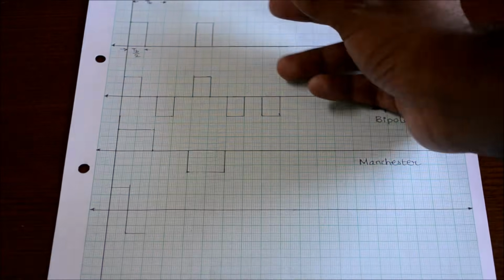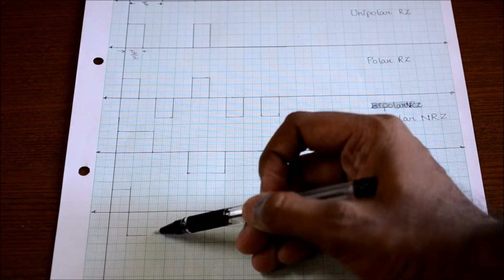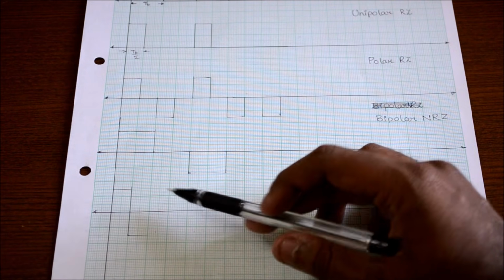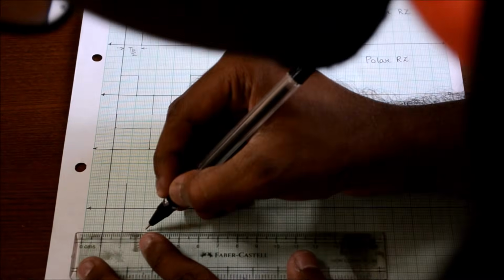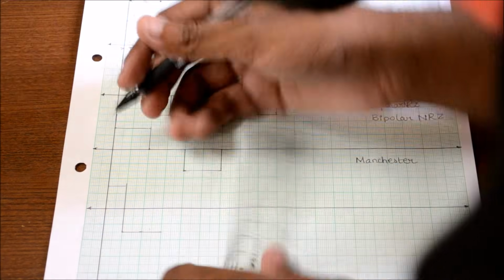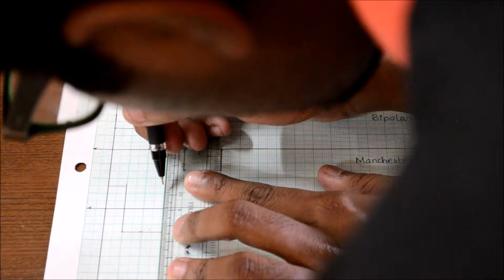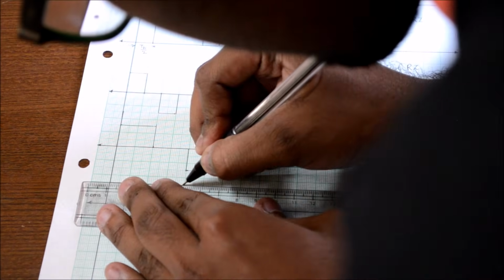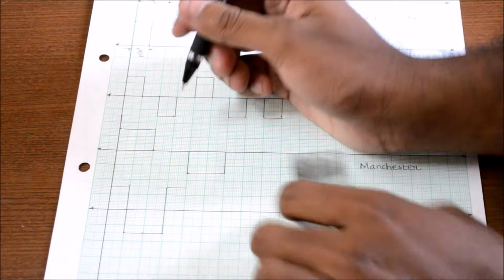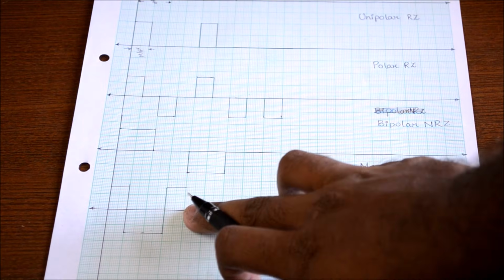While in the case of a 0, it will be low for half of the bit time and high for the other half. So this is how a 0 is represented.